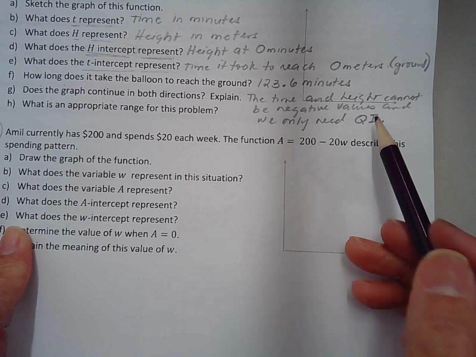What's your highest height? 1236. So the possible heights could be from 0 to 1236 and anything in between. In this situation we can't go above 1236, and we can't go below 0 meters.